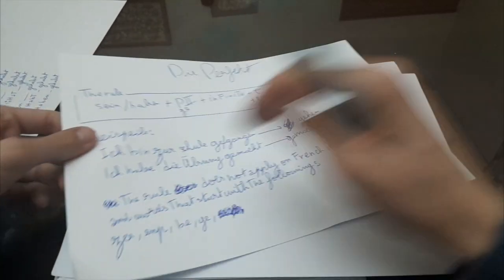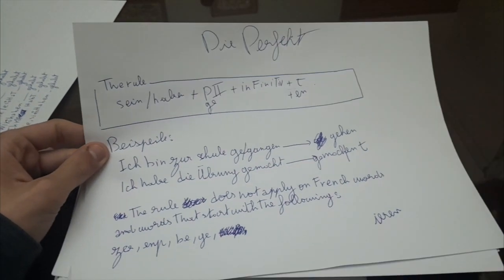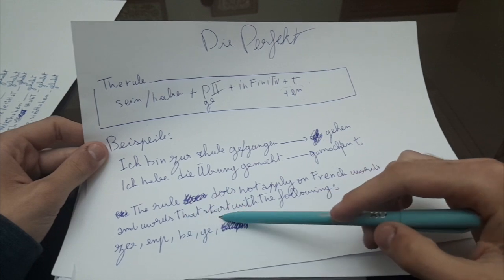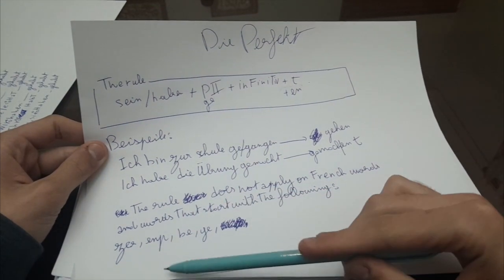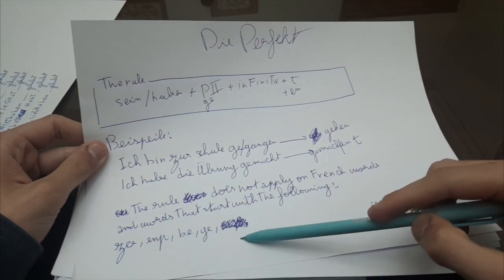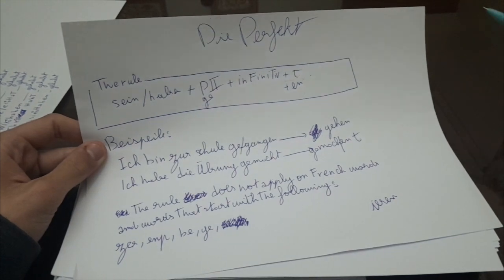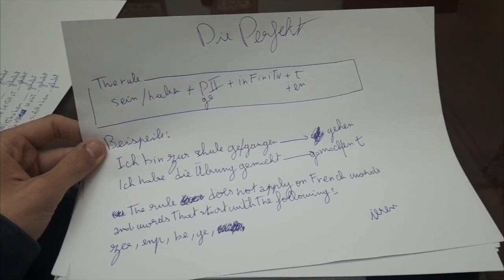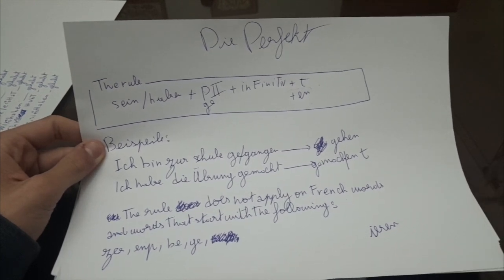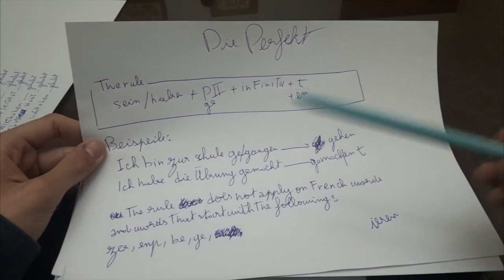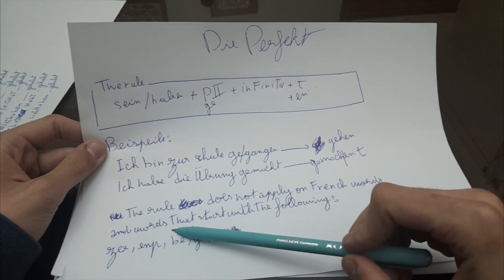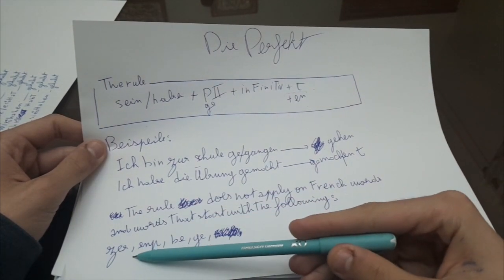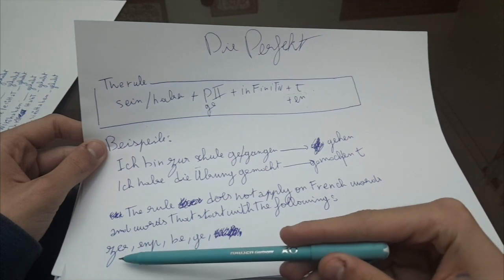Now, there is another exception when the verbs start with the following: zer, emp, be, ge, and many others that I forgot, but you can find on the internet. I just want you to understand the core, the base of the rule. So zer, emp, be, ge, like zerstören. Zerstören means to destroy.